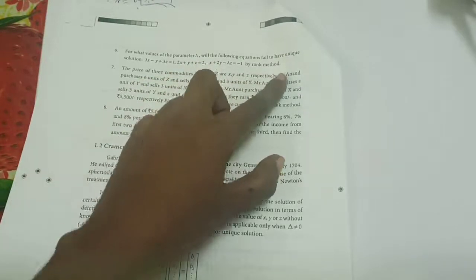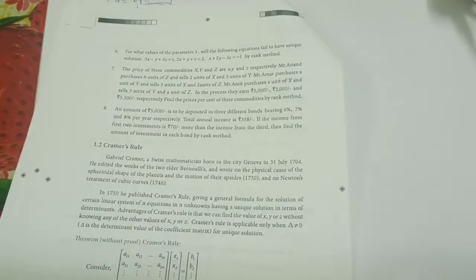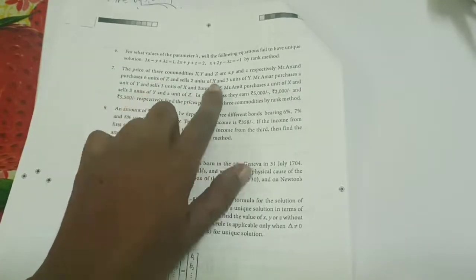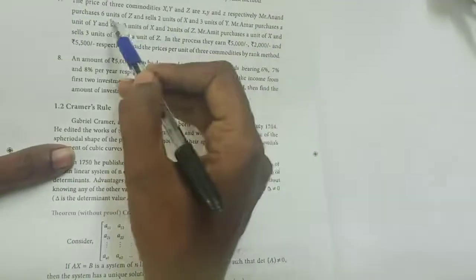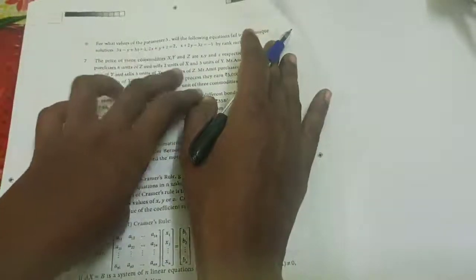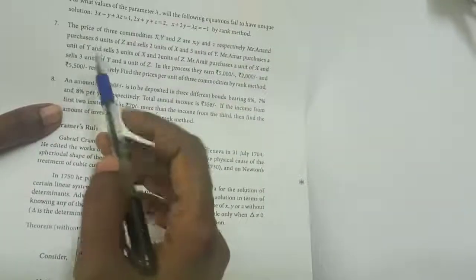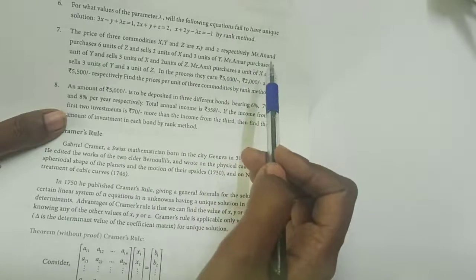how we will form three equations. Okay, three equations. So the first, the price of three commodities X, Y, Z. So you need to find the value of X, Y and Z. Okay. So Mr. Anand purchases 6 units of Z and sells. So purchase, sell, how much they are earning. Okay. So if we are reading the question, the price of three commodities X, Y, Z respectively, Mr. Anand. So first equation I will form and give.